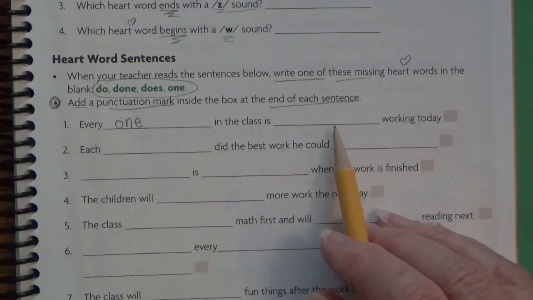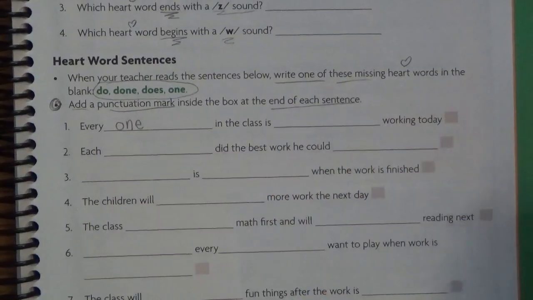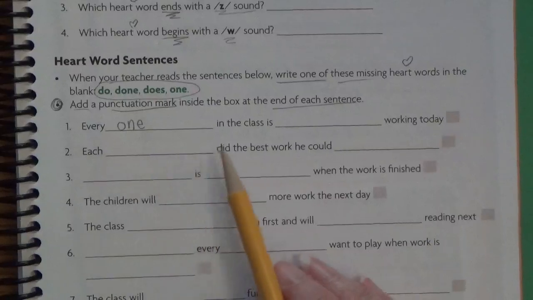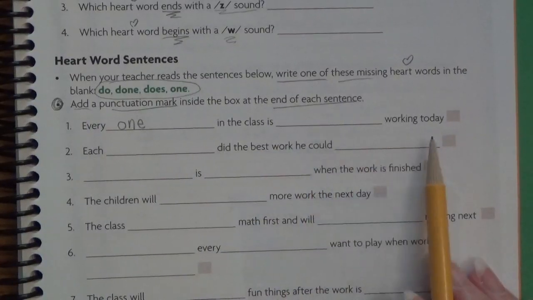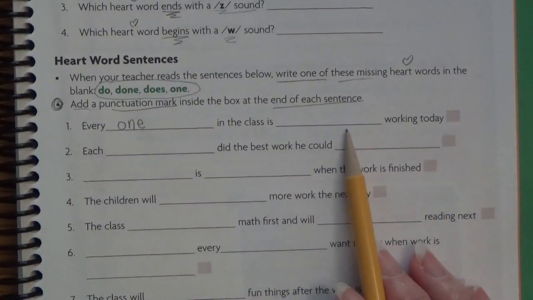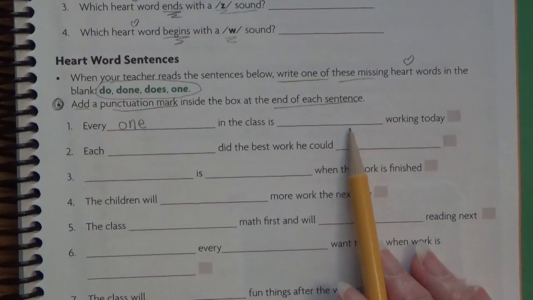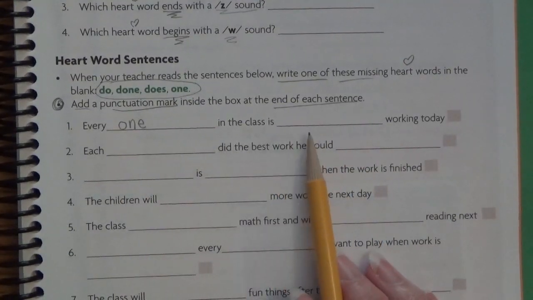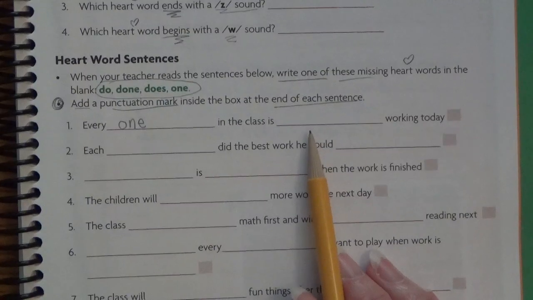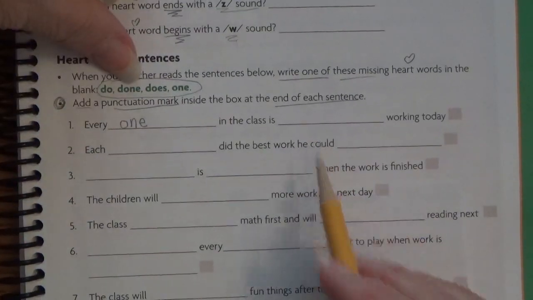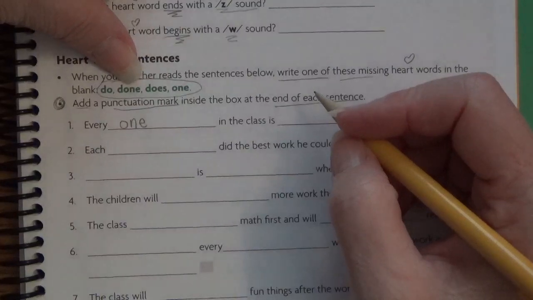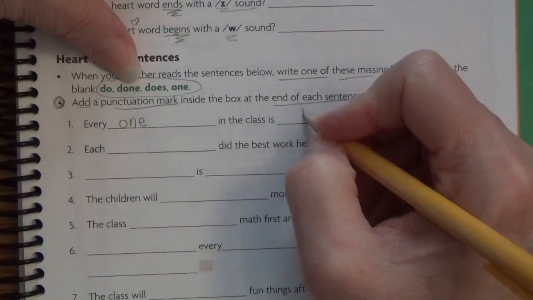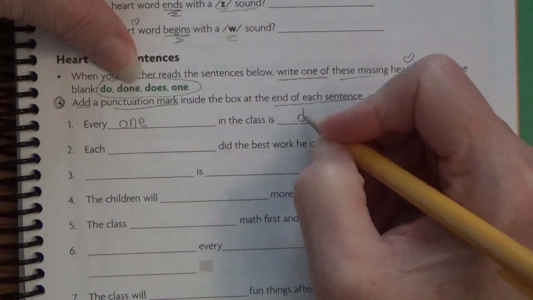Is hard work? No, hard's not a hard word. We can't use that, Mrs. Brown. Everyone in the class is finished working today. Finished. That would, oh, no, you're right. It's not a hard word. Everyone in the class is something that means finished. A synonym means the same. Everyone in the class is done working today. So I'm going to write done. Remember? See it, say it, hear it, write it. Done. See it, D, say it, write it.